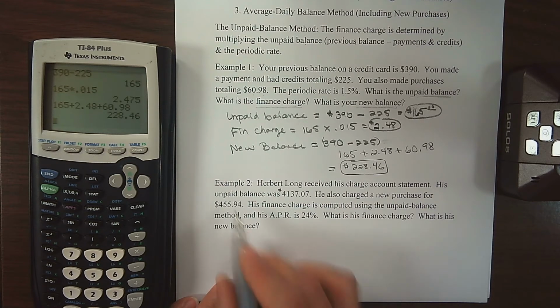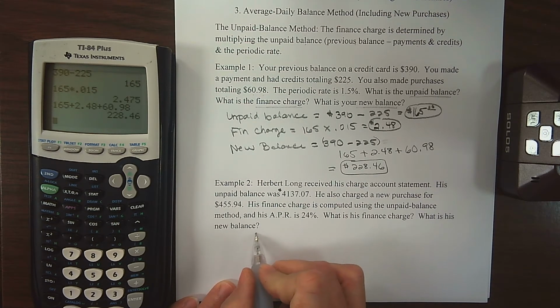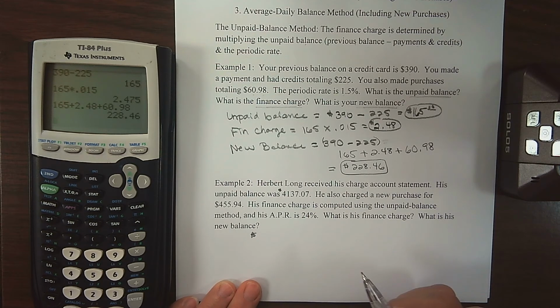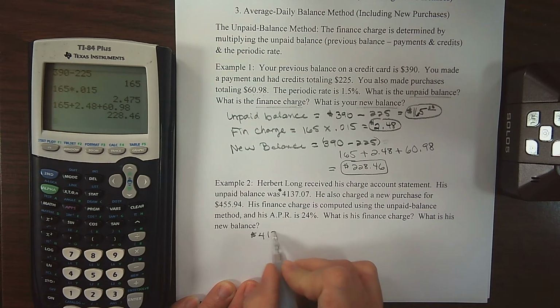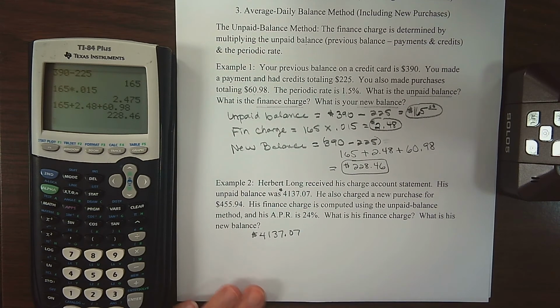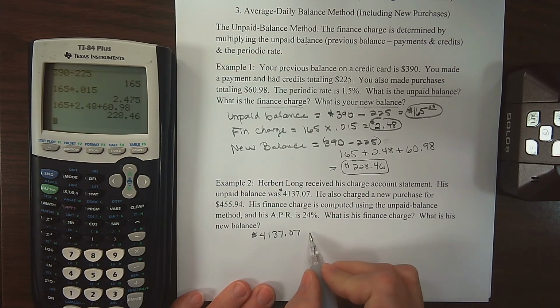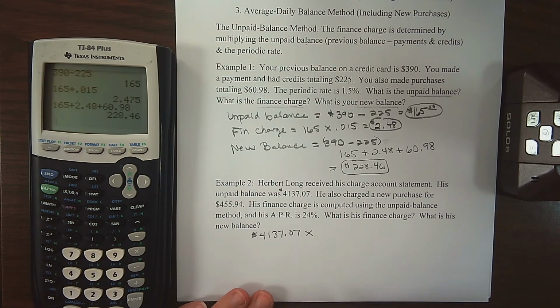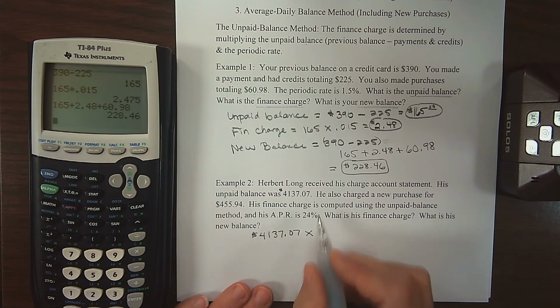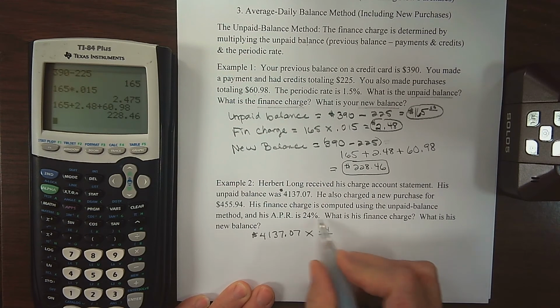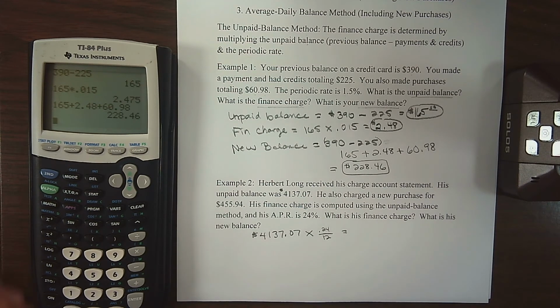All right, well, in this particular case, notice that they're not just giving us his previous balance and then any payments or credits that he makes. They've already done that calculation for us of taking those away, and they're actually starting us out with an unpaid balance. From there, in order to find the finance charge, we're going to multiply by the periodic rate. The periodic rate, remember, means that you take the APR, expressed as a decimal, and you divide by 12. If you do 0.24 divided by 12, you get 0.02.